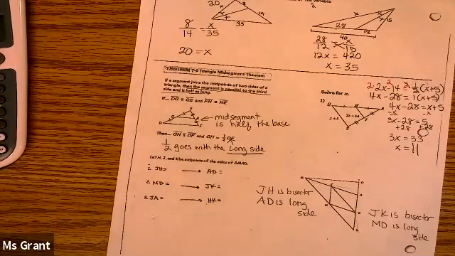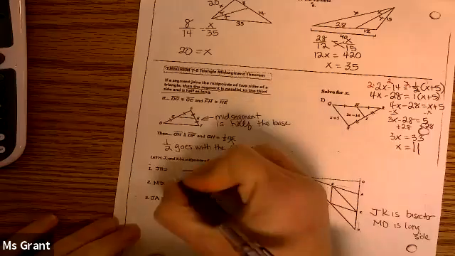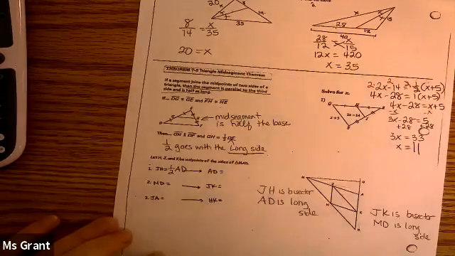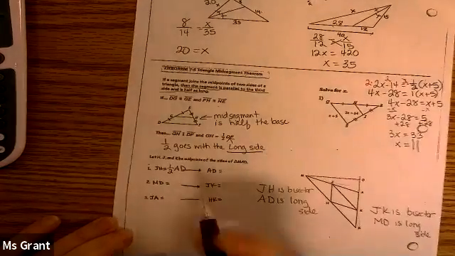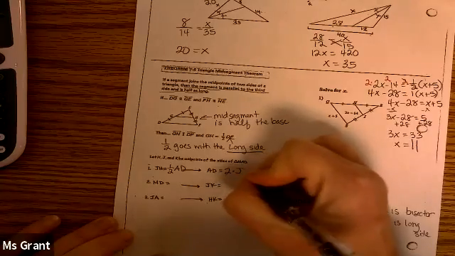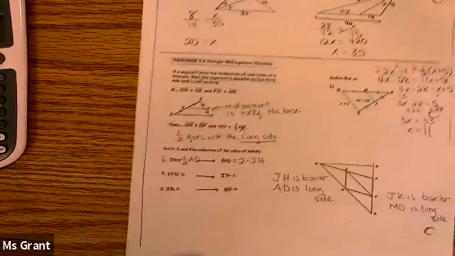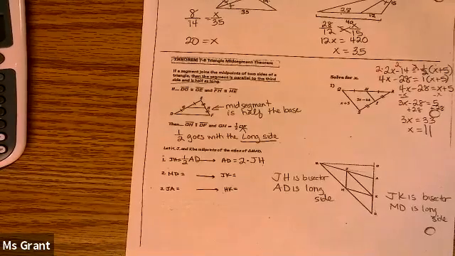So I'm going to do JH equals, and you can just copy off me, 1/2 of AD. JH equals 1/2 of AD. And AD equals 2 times JH. So I'm writing statements to show how the bisector compares to the base.